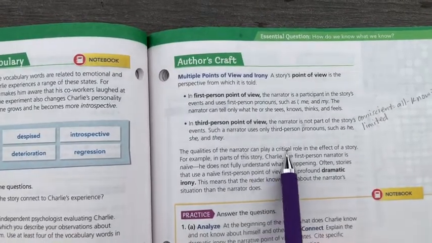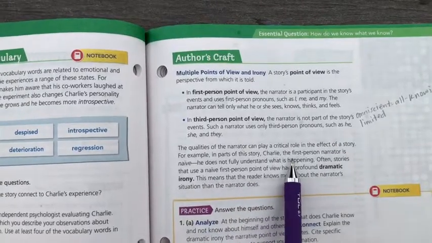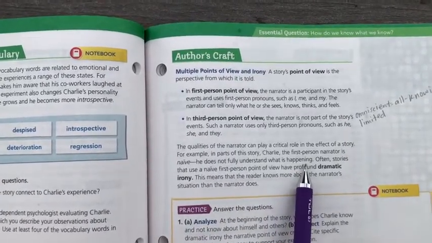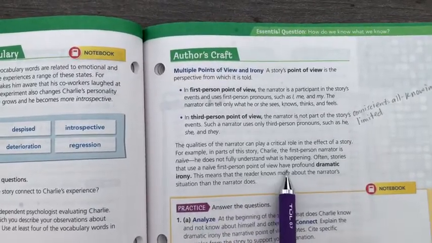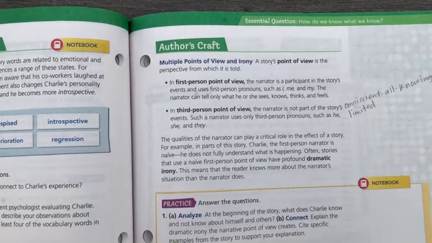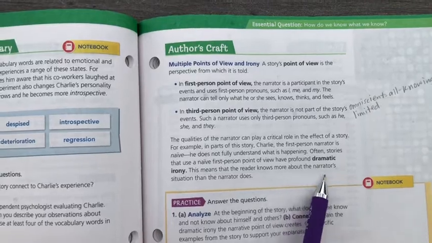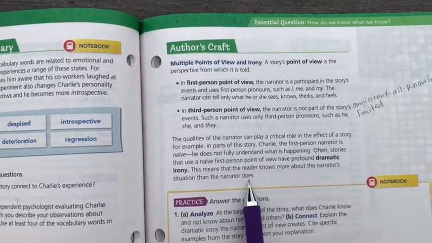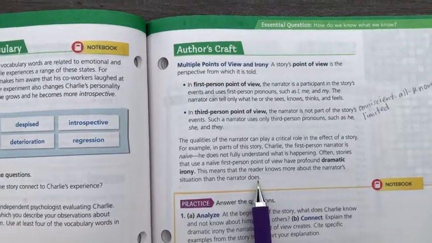The qualities of the narrator can play a critical role in the effect of a story. For example, in parts of this story, Charlie, the first-person narrator, is naive. He does not fully understand what is happening, for different reasons that you will see once you read the story. Often, stories that use a naive first-person point of view have profound dramatic irony. Dramatic irony was something that we talked about when we were reading The Diary of Anne Frank. This means that the reader knows more about the narrator's situation than the narrator actually does. So the reader is already anticipating certain things, and maybe certain things are being foreshadowed to us, things that the narrator is unaware of.